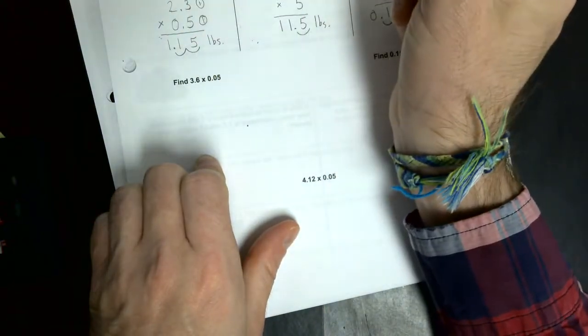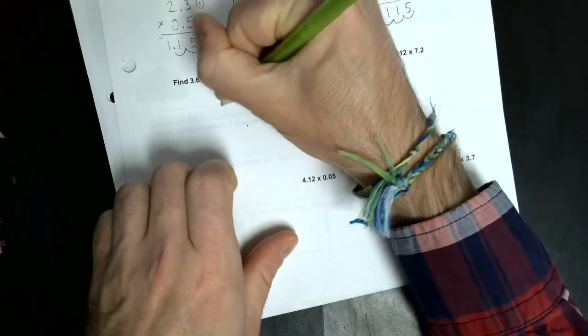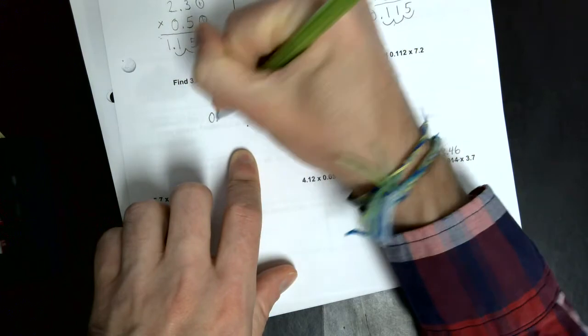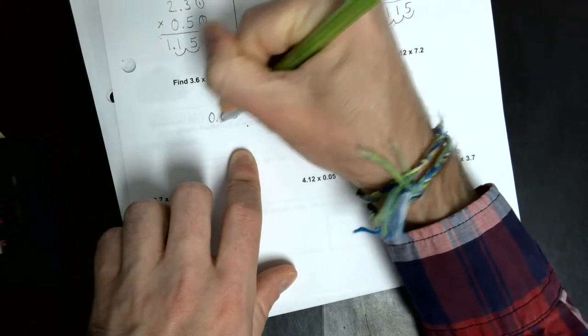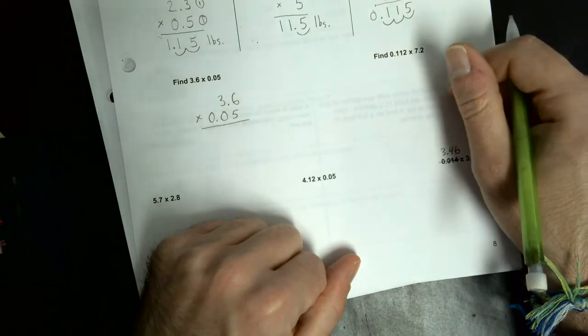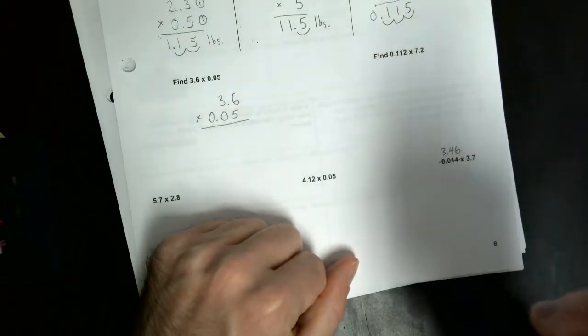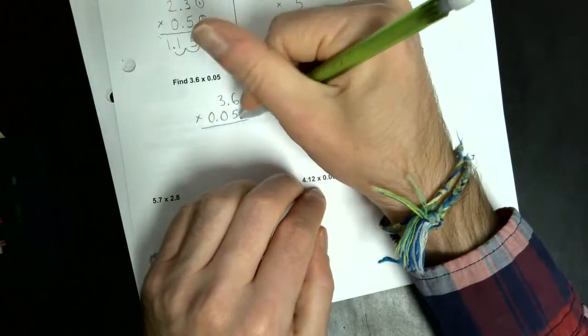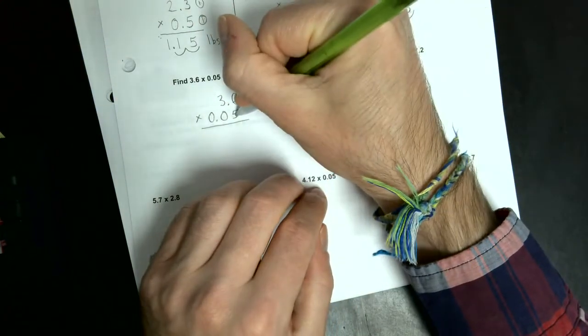First one we're going to try is 3 6/10 times 5 hundredths. I'm going to put 3 6/10 on top because it has more non-zero digits, and I'm going to put 5 hundredths on the bottom. Notice I'm not lining up the decimal points. You only have to line them up when you add or subtract, not when you multiply. So I'm just going to multiply as normal.